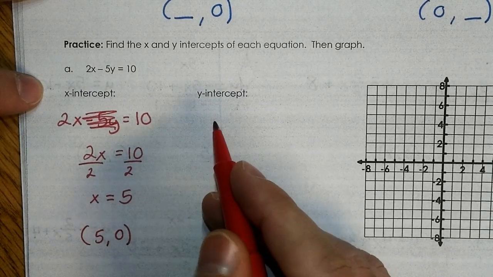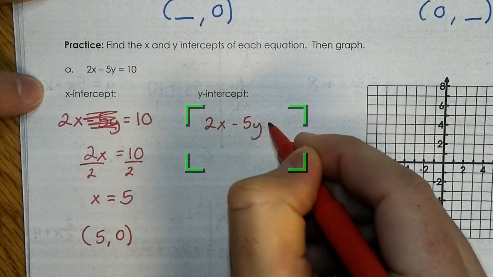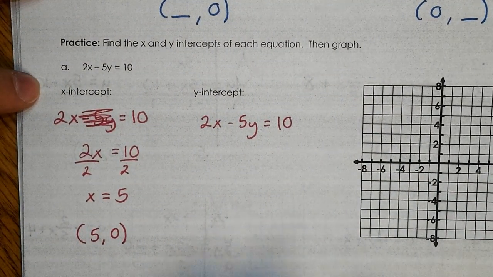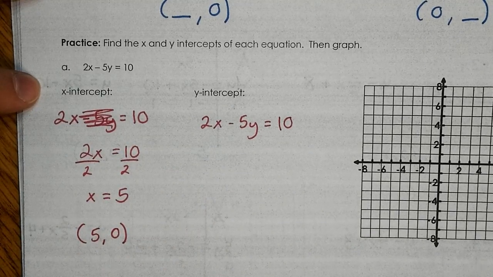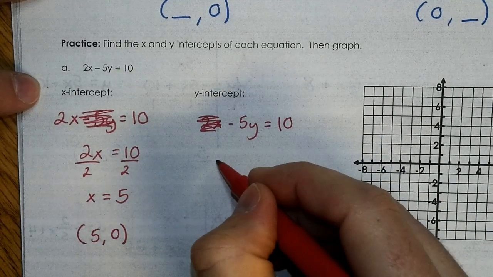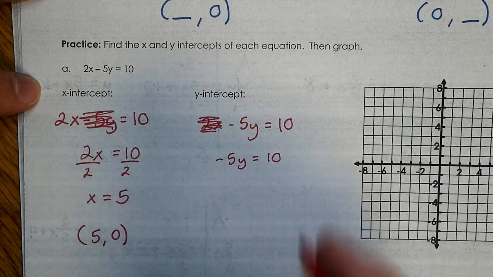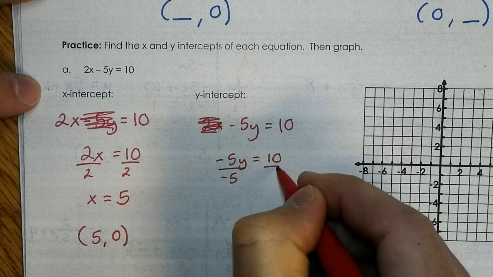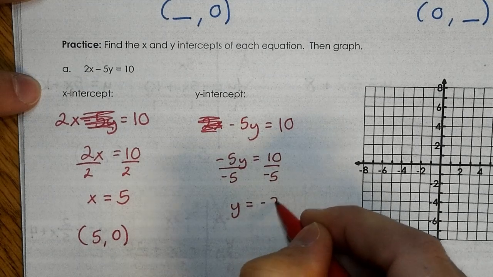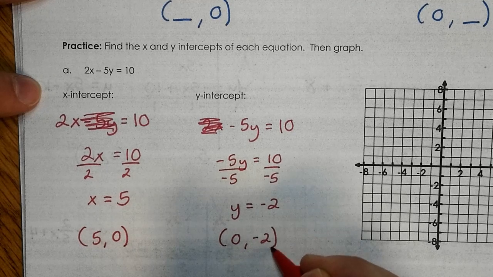For the y-intercept, same idea. I'm going to rewrite this: 2x minus 5y equals 10. If I'm trying to find the y-intercept, what don't I need up here? I don't need the 2x. I can get rid of the 2x. Now we rewrite it: negative 5y equals 10. What do I do to both sides? Divide by negative 5. So what does y equal? Negative 2. So we put it in y-intercept form: 0, negative 2.